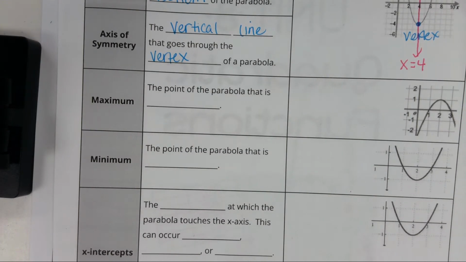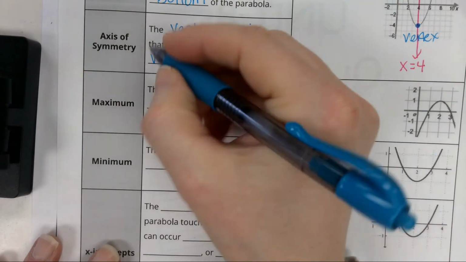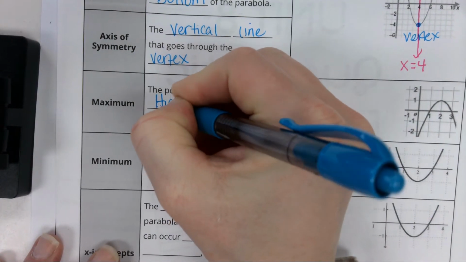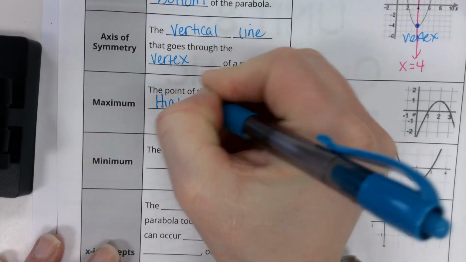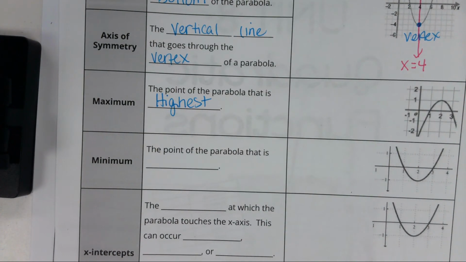Now this is kind of a trick question because the maximum or minimum, you're gonna see, is the same as something else. The maximum is the point of the parabola that is the highest. There are only certain kinds of parabolas that have a maximum.